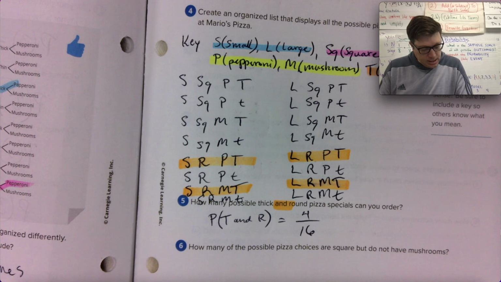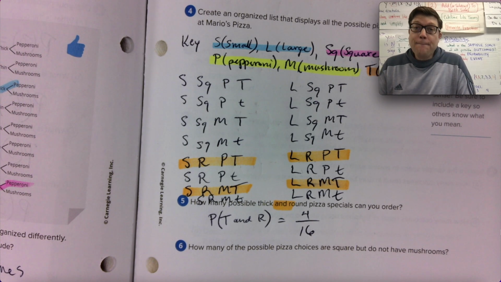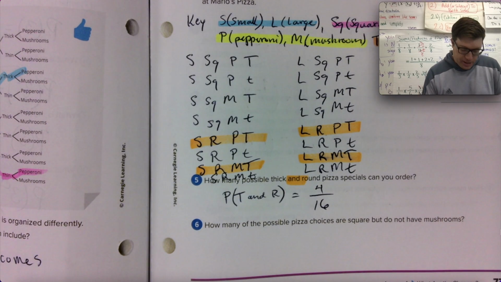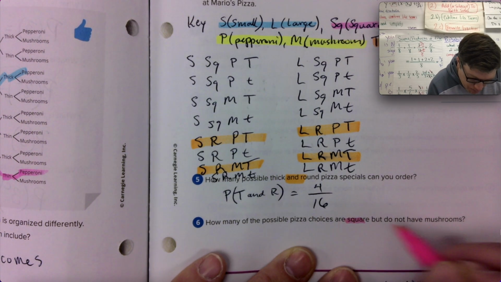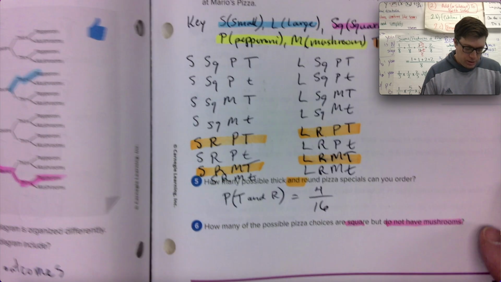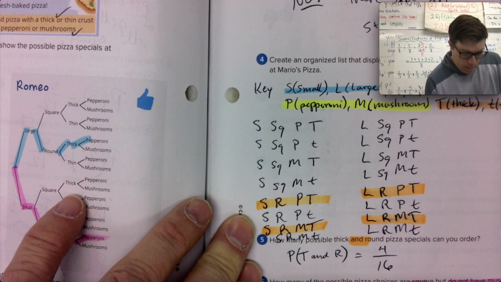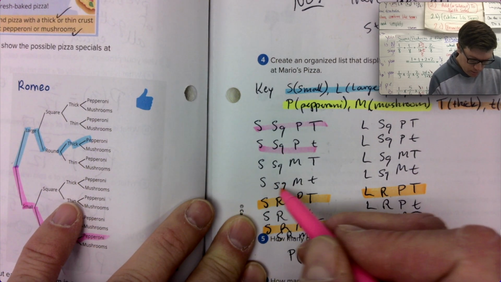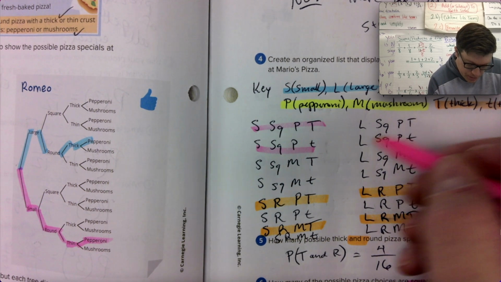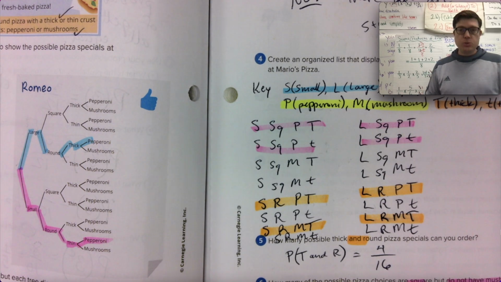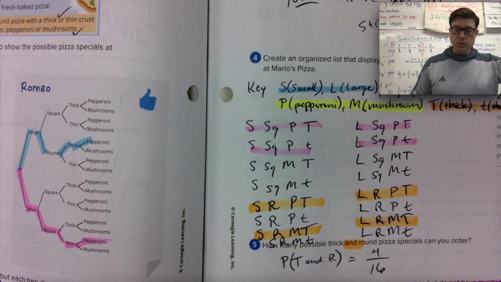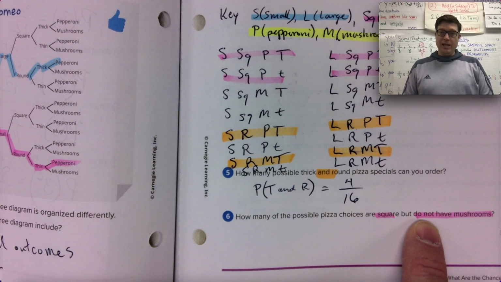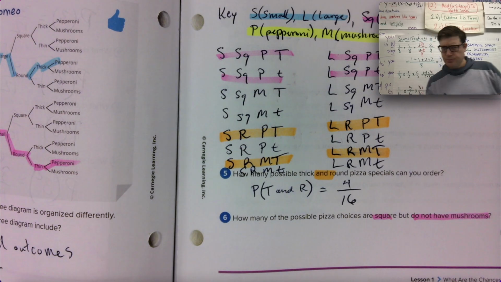How many different possible pizza choices are square but do not have mushrooms? So bring in pink for this one. We want square but do not have mushrooms. So highlighting square pepperoni, square pepperoni, square, that one's mushroom. Okay, square pepperoni. We just want not mushroom, right? We want them to be together. We want a square pizza with no mushrooms. And that happens, once again, 4 times.